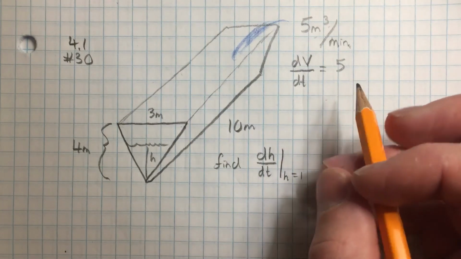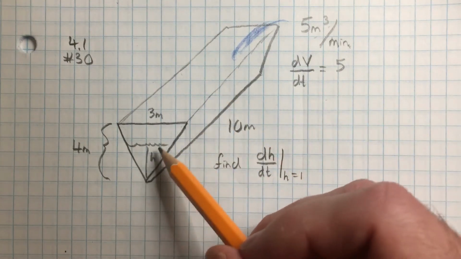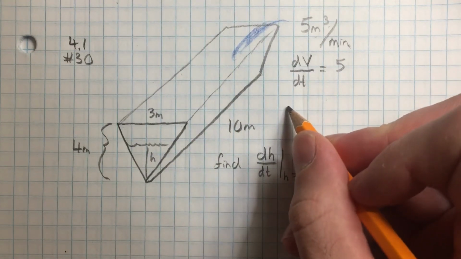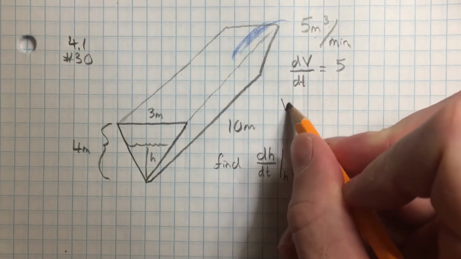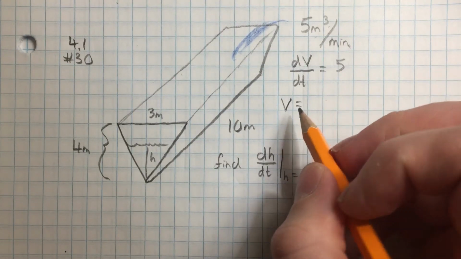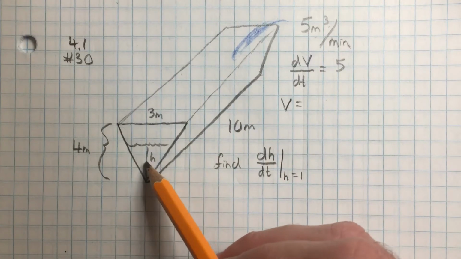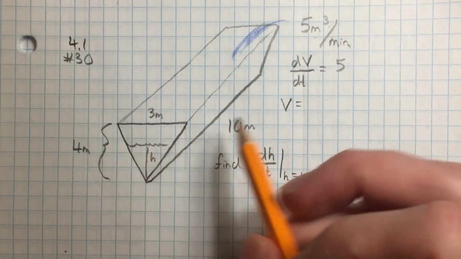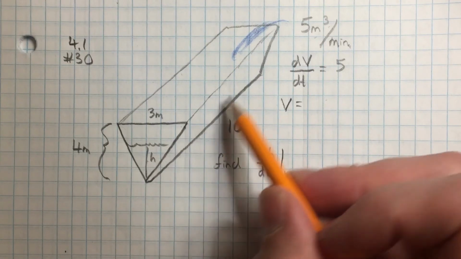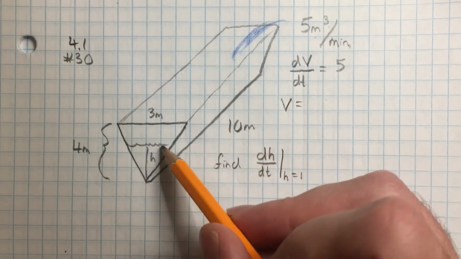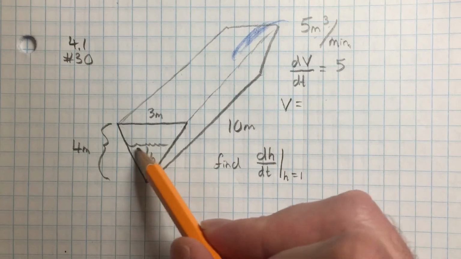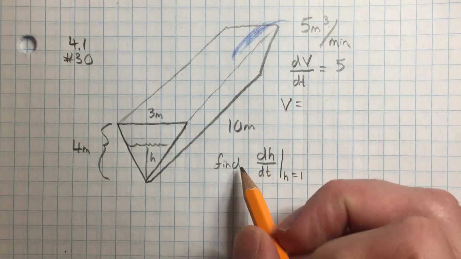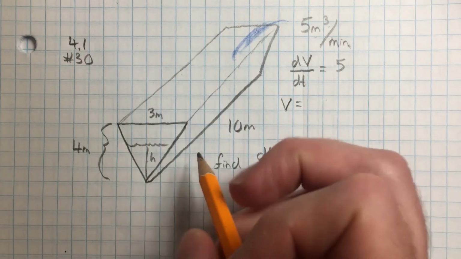I think an obvious one is probably just let's write out the volume of the water as a formula, right? So V itself, right, not the change in the volume, but just the volume itself, should be able to be expressed in terms of H because it looks like it's a triangle, right? A triangle, and then extended out this way 10 meters. Right? So whatever the area of this triangle is times 10 is certainly the volume of the water in the trough, right?